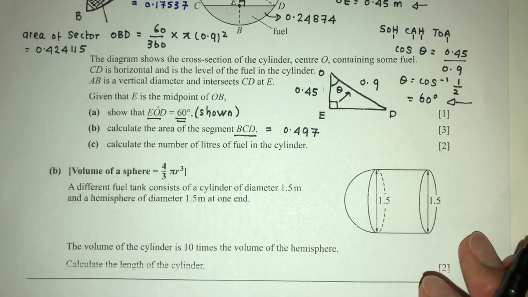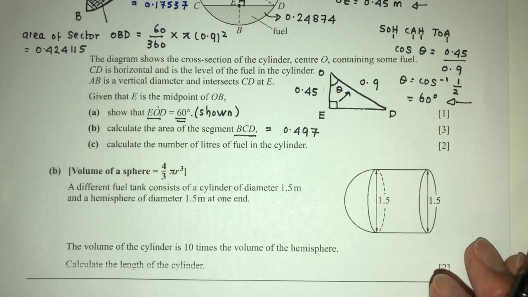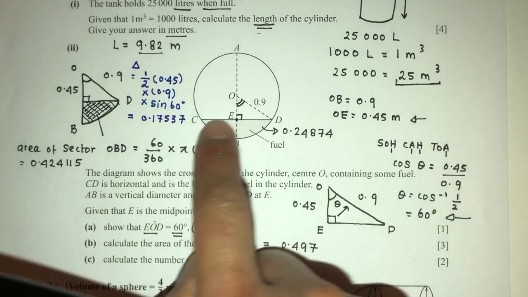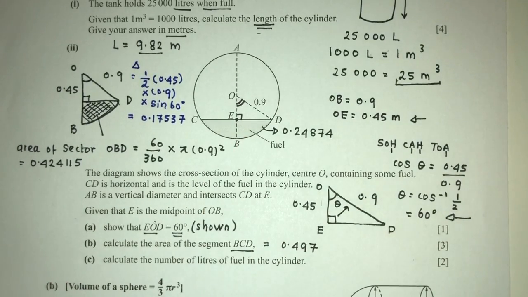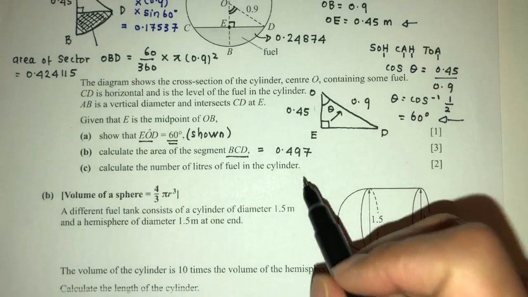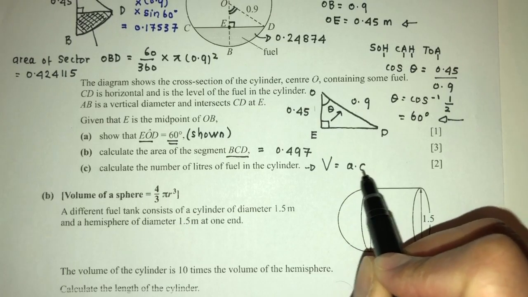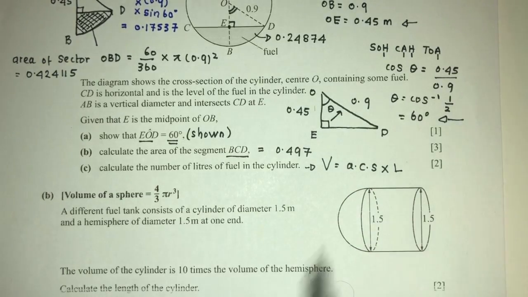Now part C, we have to calculate the number of liters of fuel in the cylinder. How do you find the volume of this fuel? As you must know by now, to find the volume, we use the formula: area of cross-section times the length.